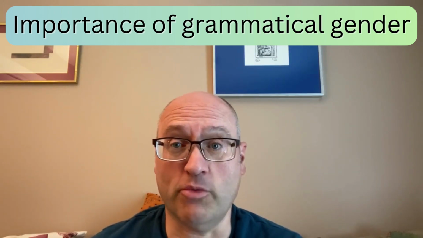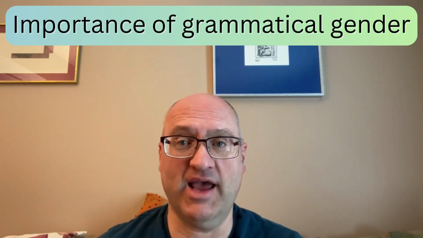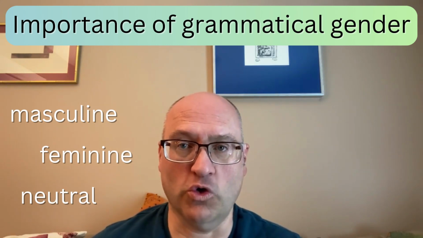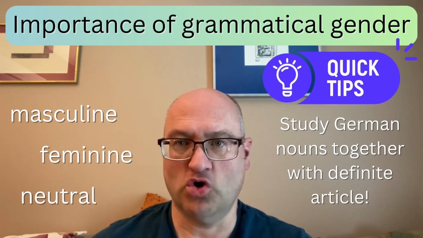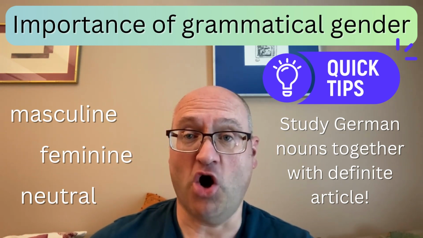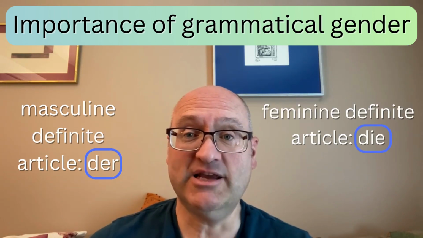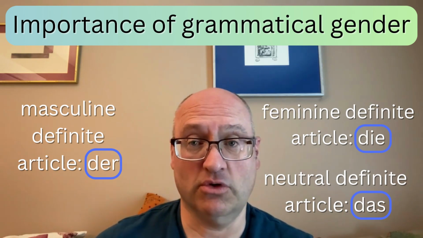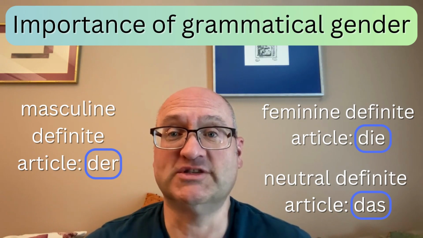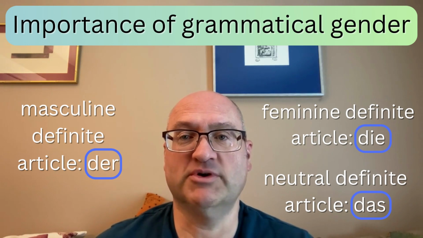By the way, German has 3 specific grammatical genders, so every noun has a grammatical gender, either masculine, feminine, or neutral. When you learn German vocabulary, make sure with nouns that you always study the article that goes along with it. So der for masculine nouns, die for feminine nouns, and das for neutral nouns. That's why in my videos I often use the article along with the noun in German, just to be more specific, just to be more precise.